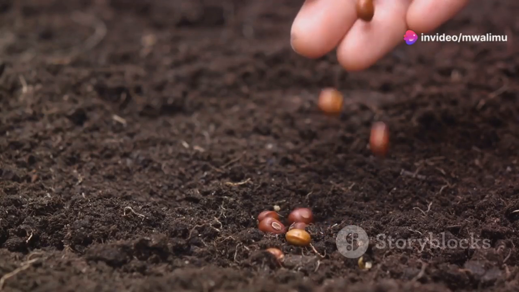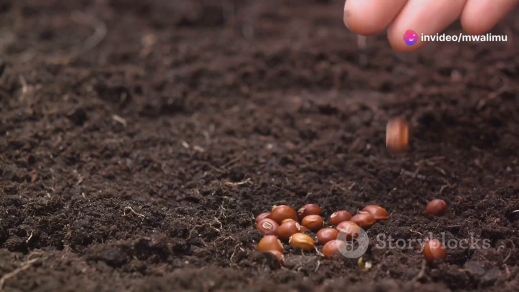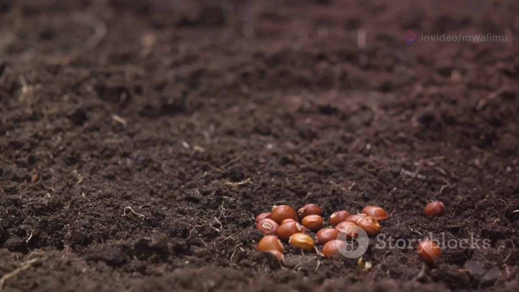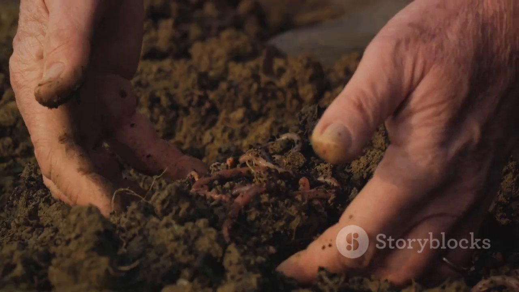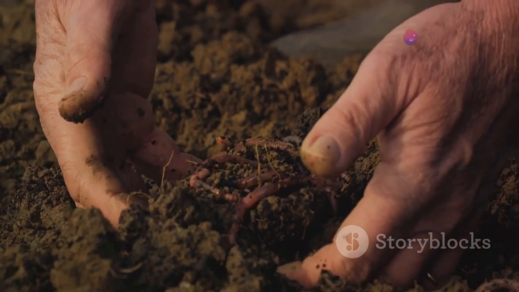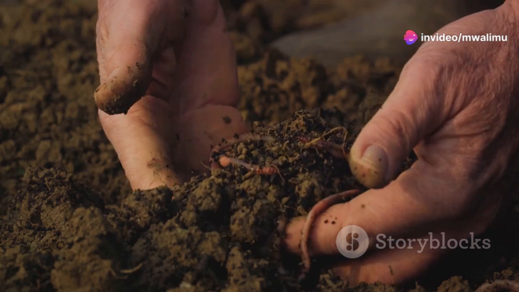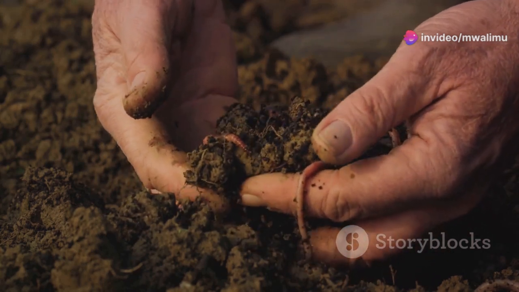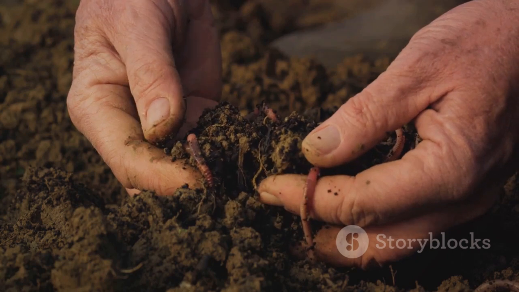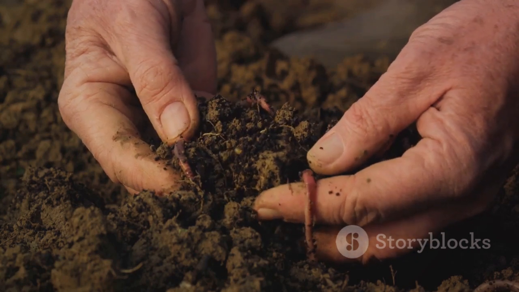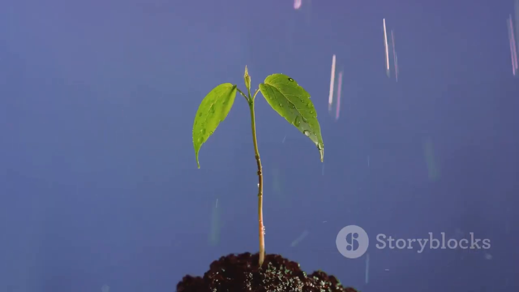Different soil types can greatly affect the rate of leaching. For instance, sandy soils, with their large particles and loose structure, allow water to pass through quickly. This means they are more prone to leaching. In contrast, clay soils with their small particles and compact structure slow down water movement, reducing the rate of leaching.